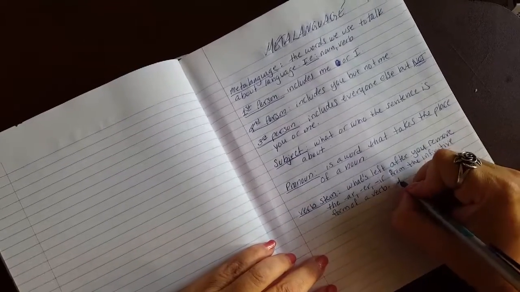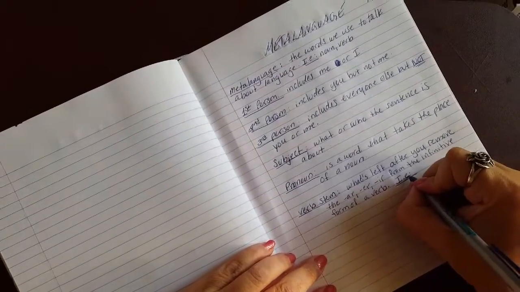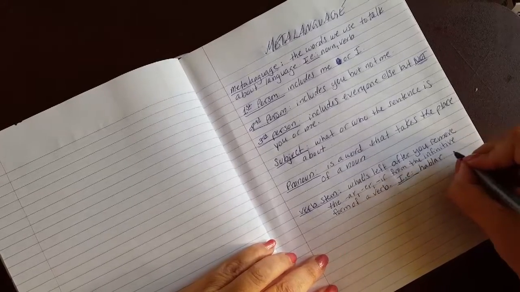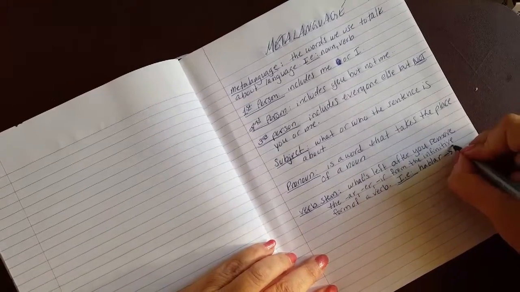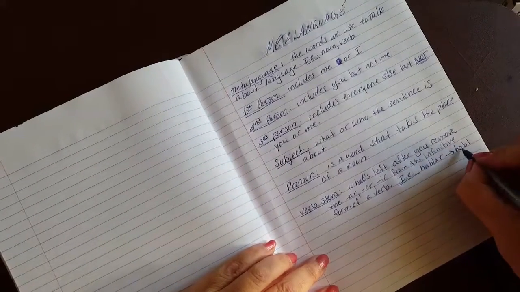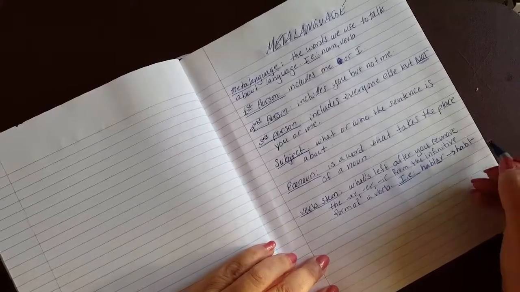So I will give you an example. For example, hablar becomes habl, H-A-B-L, after you drop the AR.